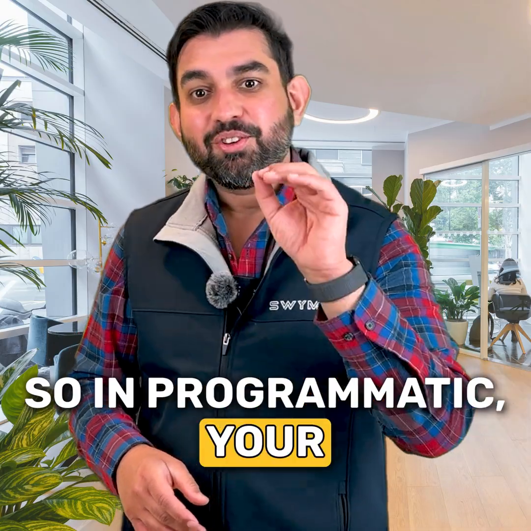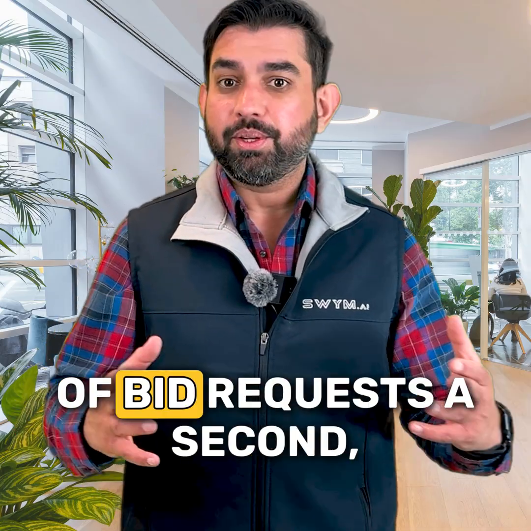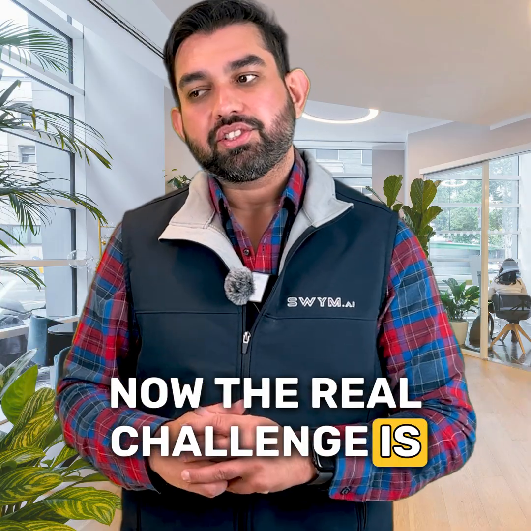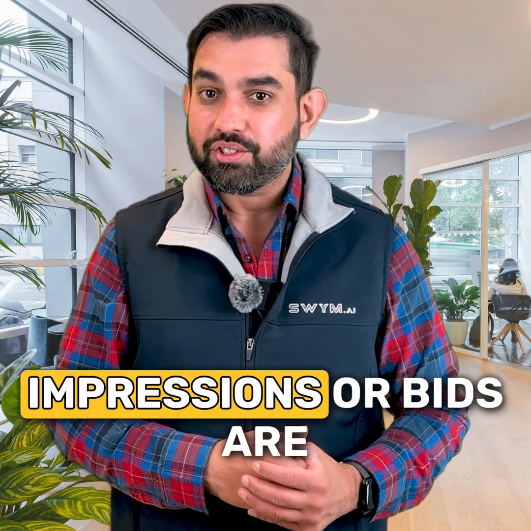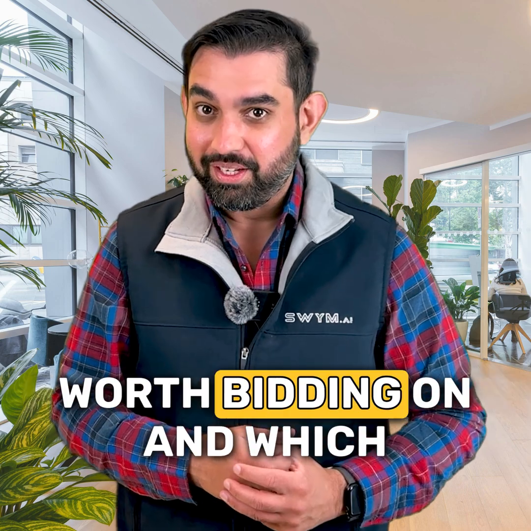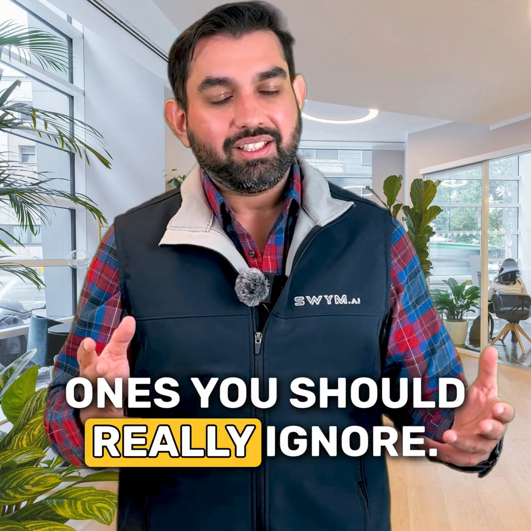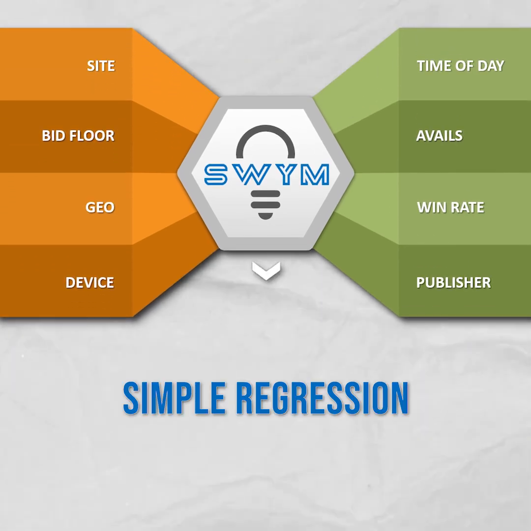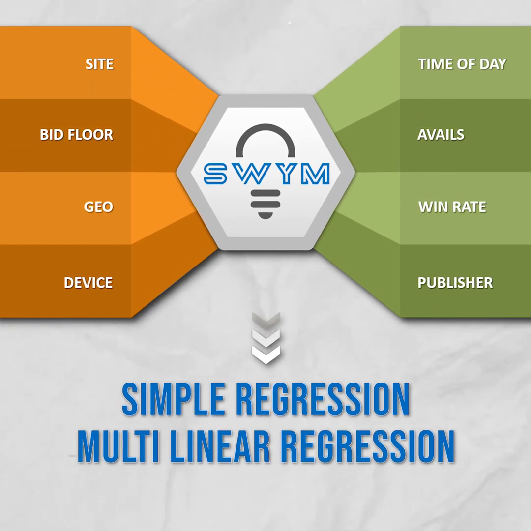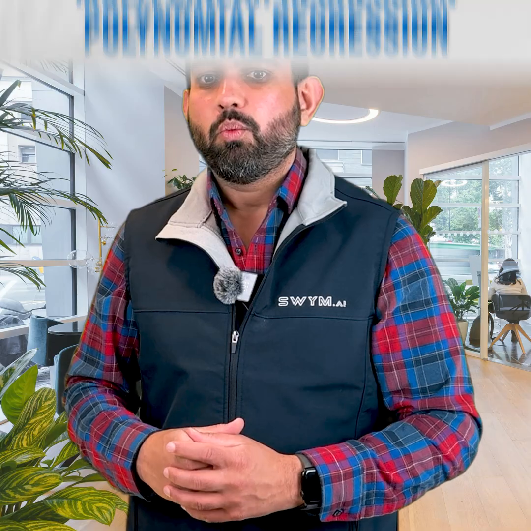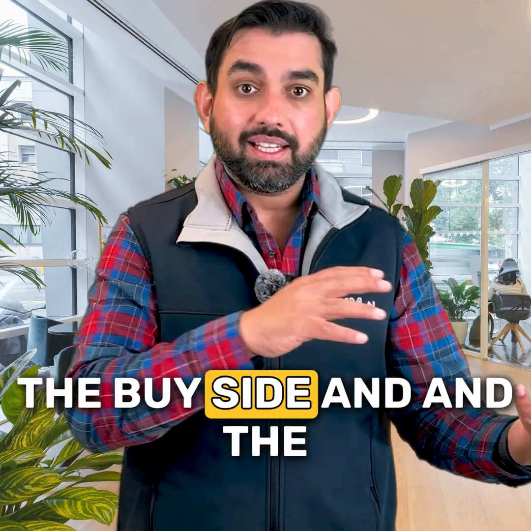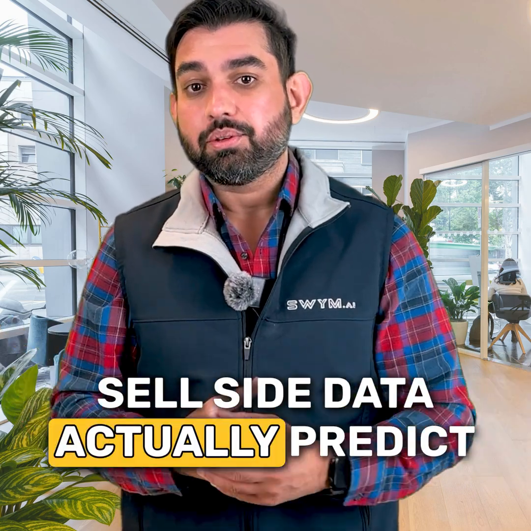So in programmatic, your DSP is hit with millions of bid requests a second, but most of them are just noise. Now, the real challenge is knowing which specific impressions or bids are worth bidding on and which ones you should really ignore. And that's where feature selection models with regression come in. Think simple regression, multilinear regression, polynomial regression. We use it to identify which features across both the buy side and the sell side data actually predict performance.